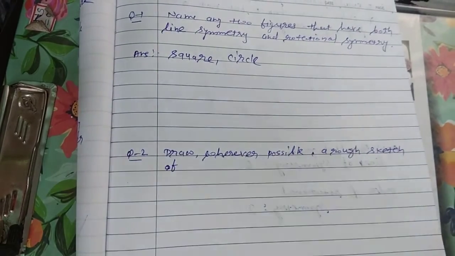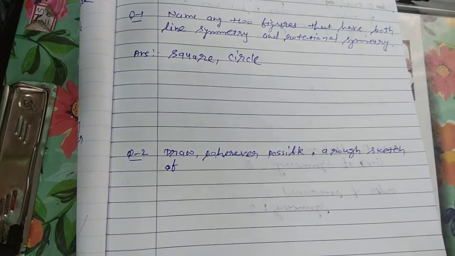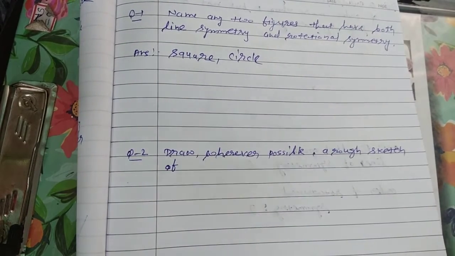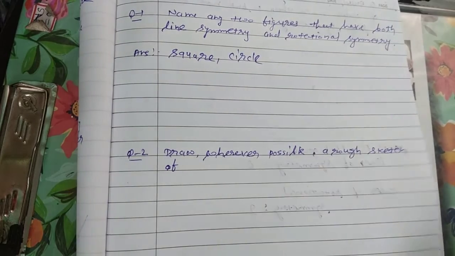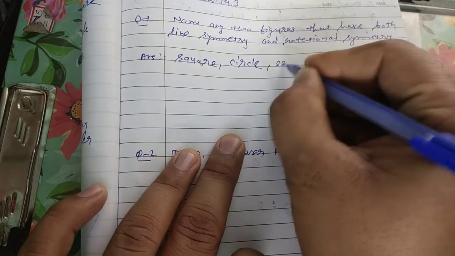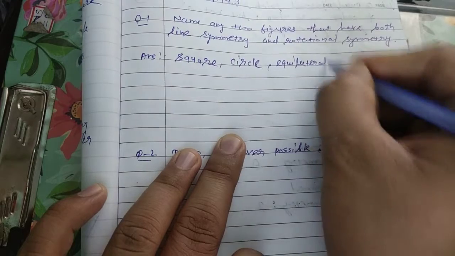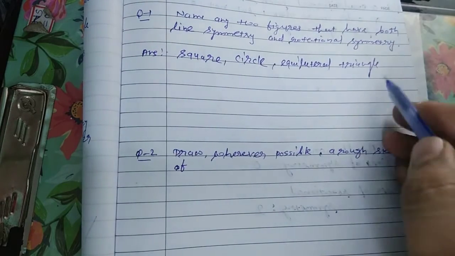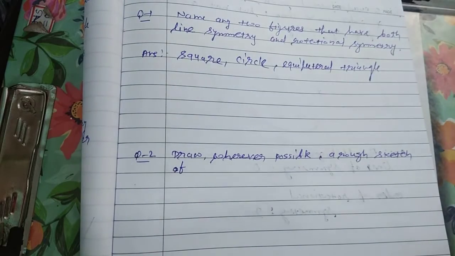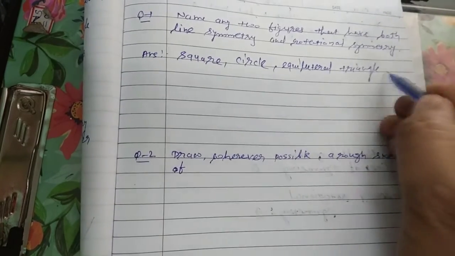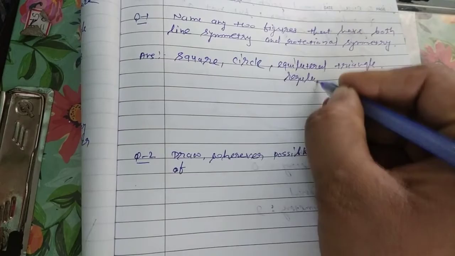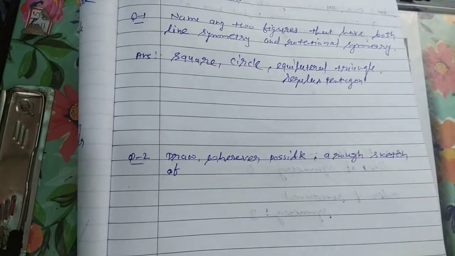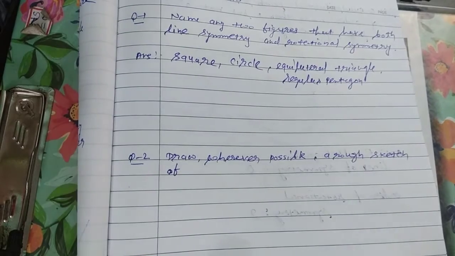We can also write other shapes. As we have discussed, the equilateral triangle has 3 lines of symmetry and rotational symmetry of order 3. So here we can also write equilateral triangle. Here we have to write only 2, but we can write as many as we can. And also we have learned about the regular pentagon. A regular pentagon has 5 lines of symmetry, and the order of rotational symmetry is also 5.